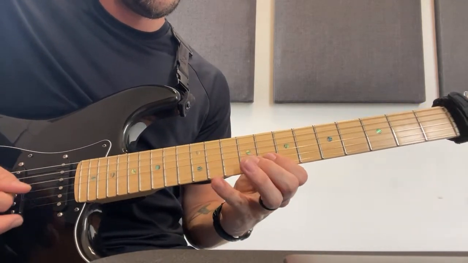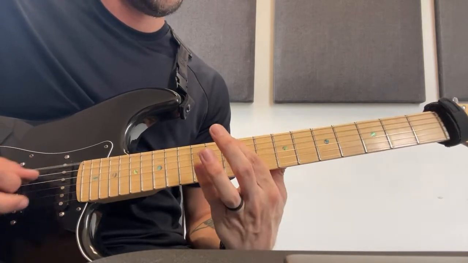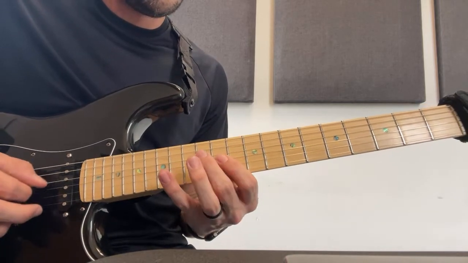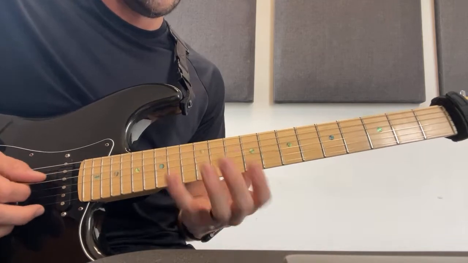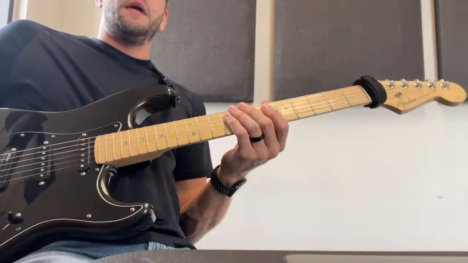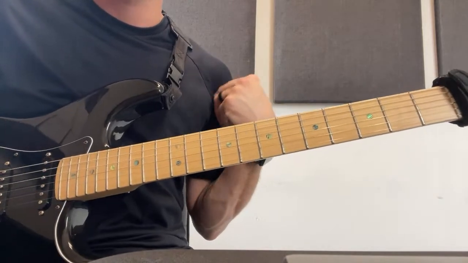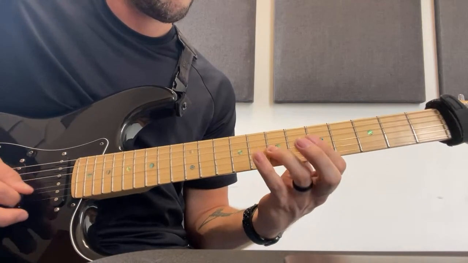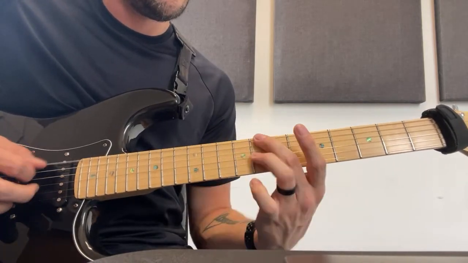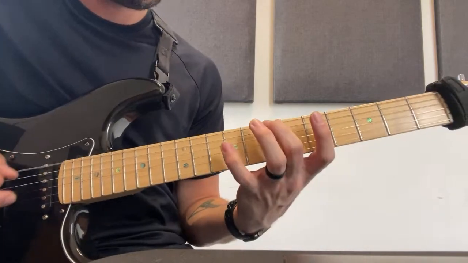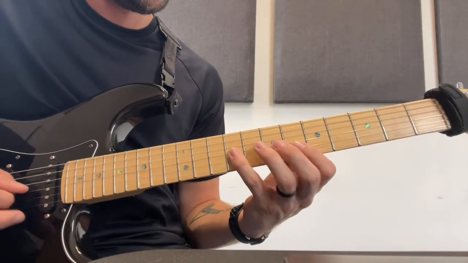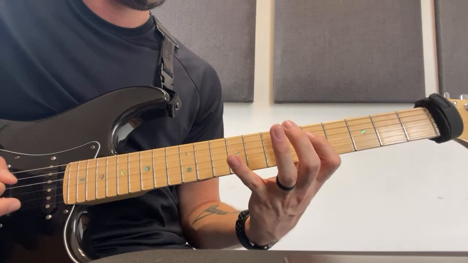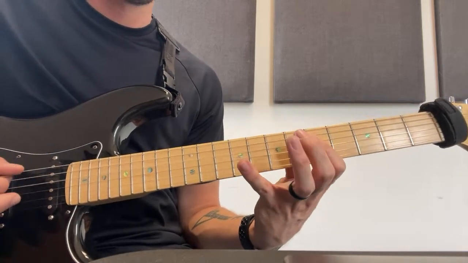Then we have... Sorry, that's what it is. Yep. We'll play the next part as well, and then we'll move on to something else. So yep. Both of these little licks we're gonna play right here that we come to are pretty much the same. You're doing a string skip there.